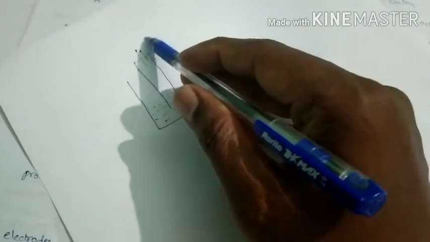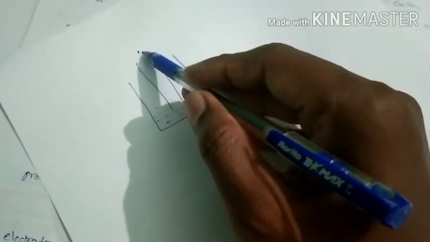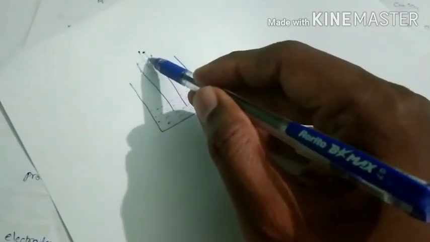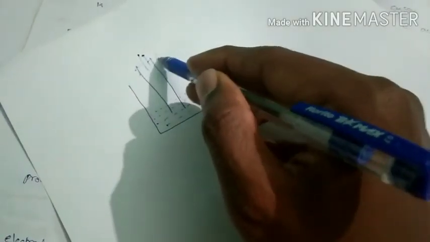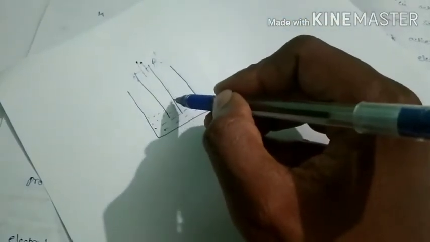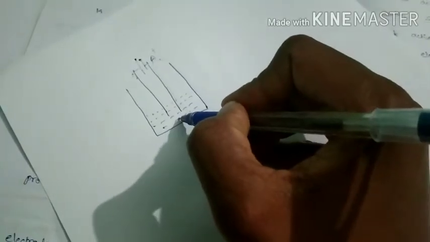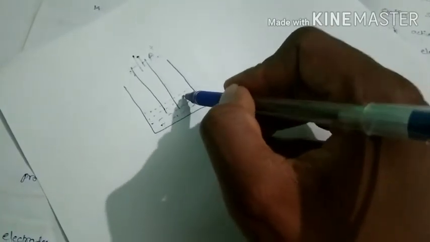When electricity is applied through the battery, then that electricity passes through these electrodes. Electrodes are nothing but cathode and anode. Cathode is the negatively charged electrode and anode is the positively charged electrode. After passing electricity through electrodes to the electrolyte, then that electrolyte undergoes dissociation.